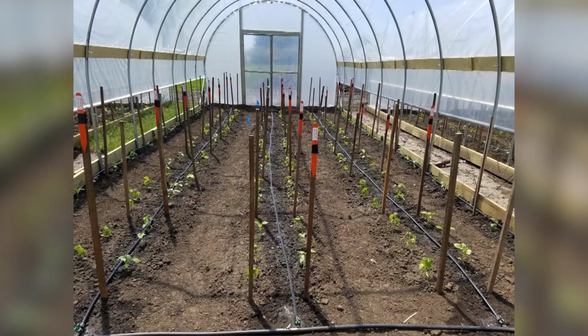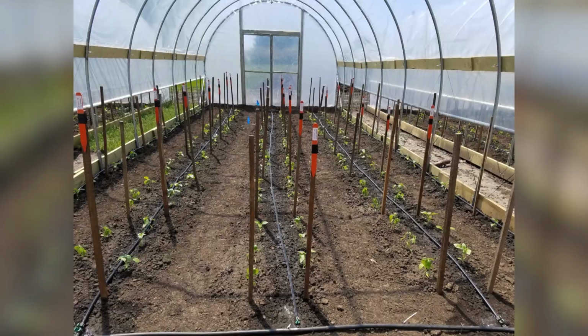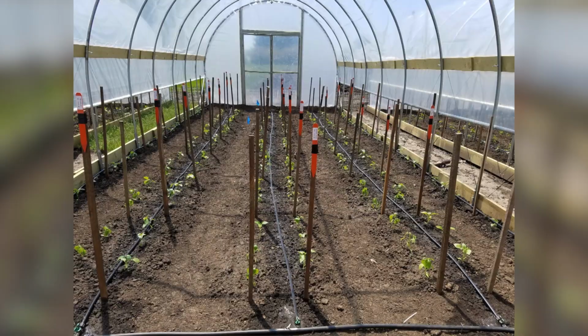And the number 5 problem is inadequate watering and fertilization. Tomatoes that grow inside high tunnels need more nutrients than the ones that are growing outside. So make sure that you provide your plants with enough nitrogen, phosphorus, potassium for them to grow and produce fruits and make your enterprise more profitable. And those are the top 5 problems you need to watch for.